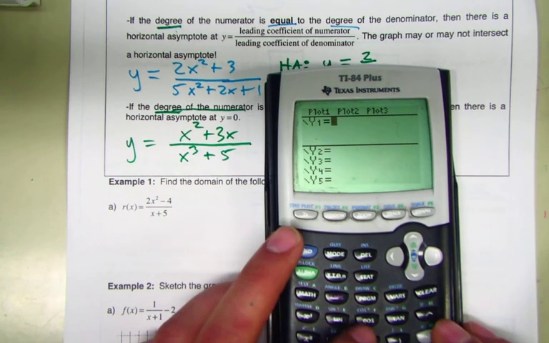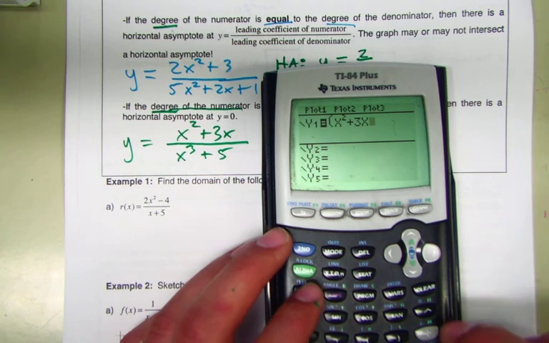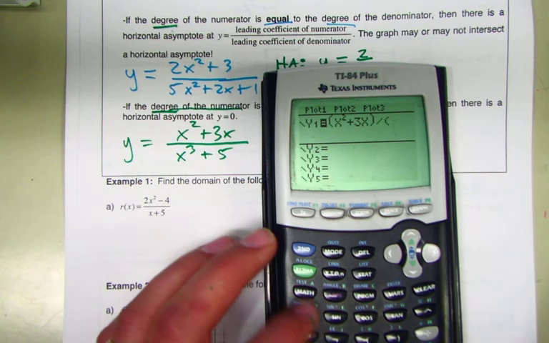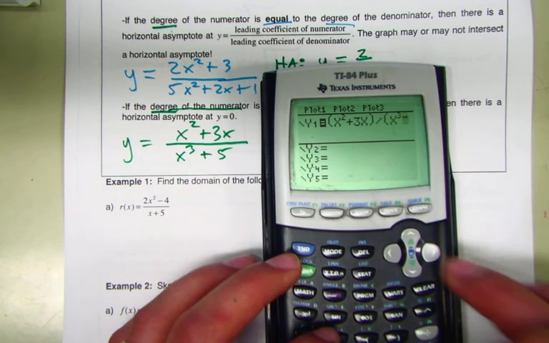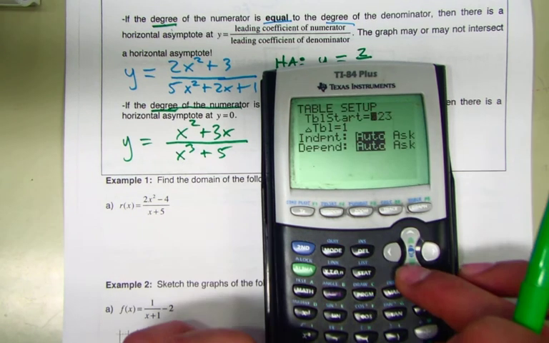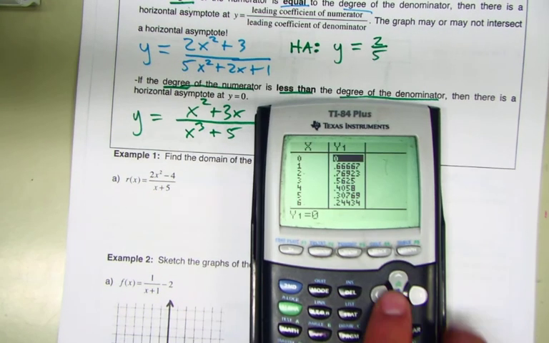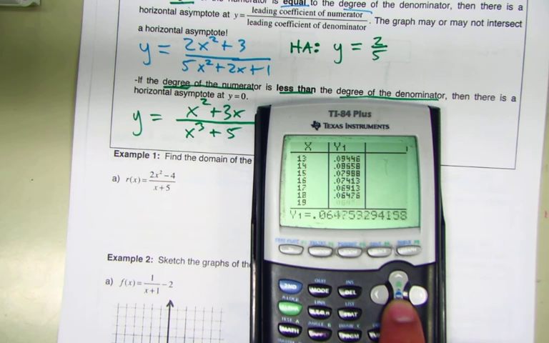Let's type this one. x squared plus 3x divided by x to the third plus 5. As we get really large, you can see these values start to go down, right? But all of a sudden, they're going to start to slow down.